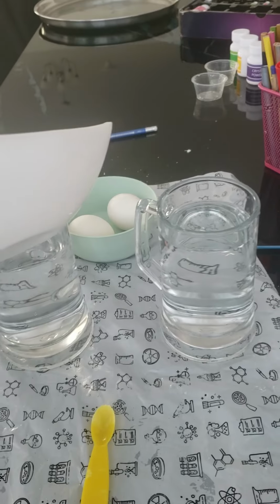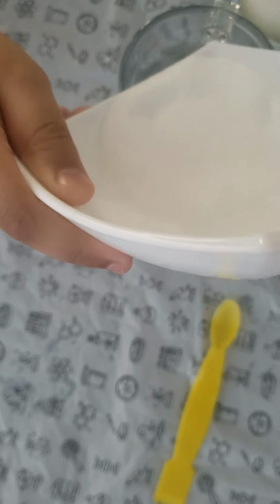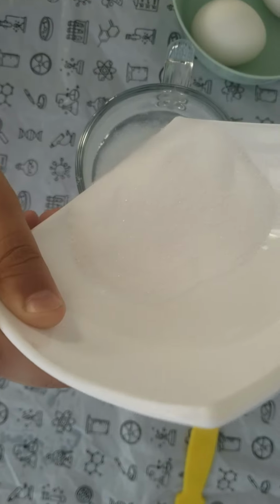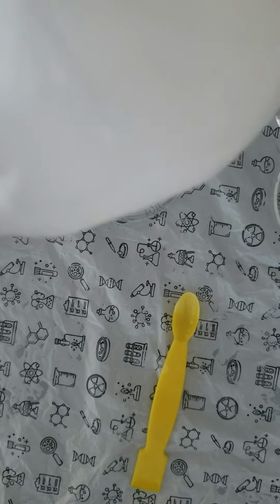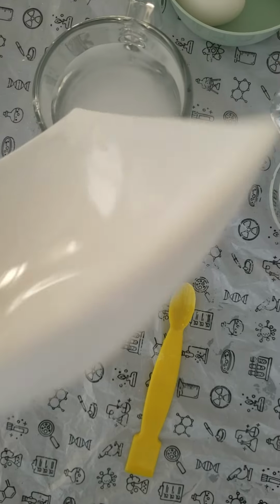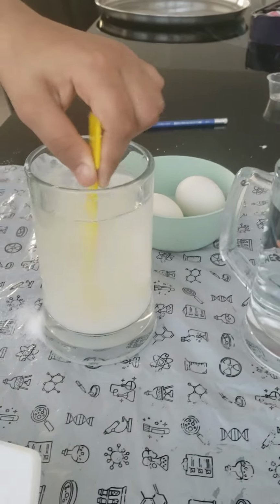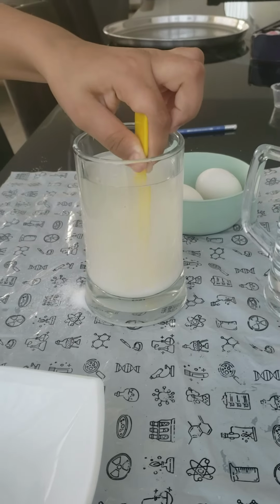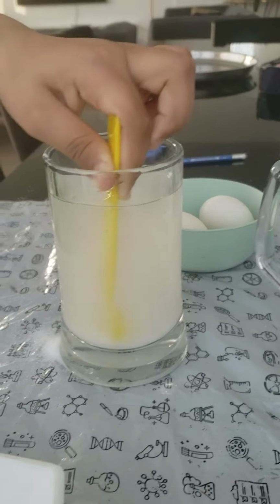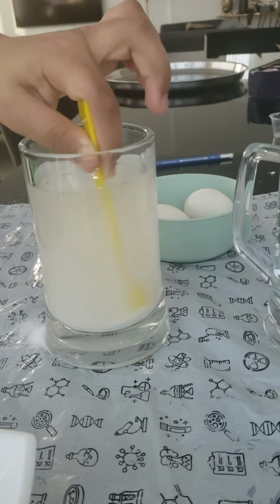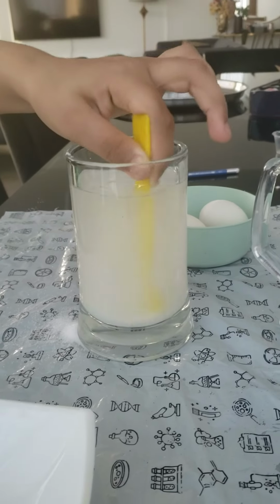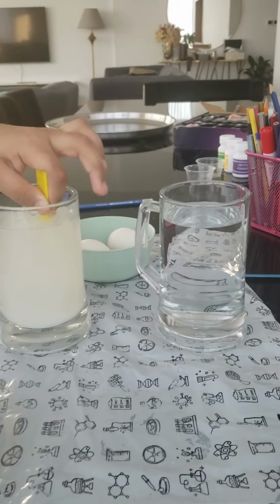No, from that side. Okay, now Daniel, mix this gently. Okay, for 10 more seconds. Let all the salt dissolve. The salt water has more density than the normal water. Let's see.